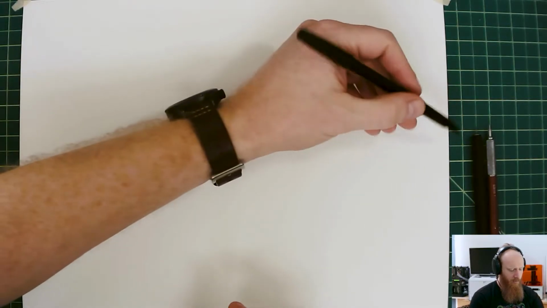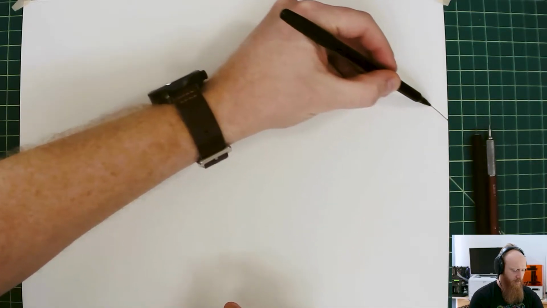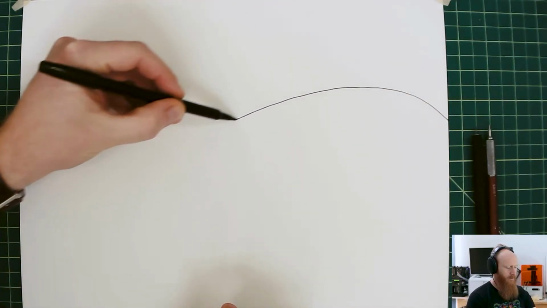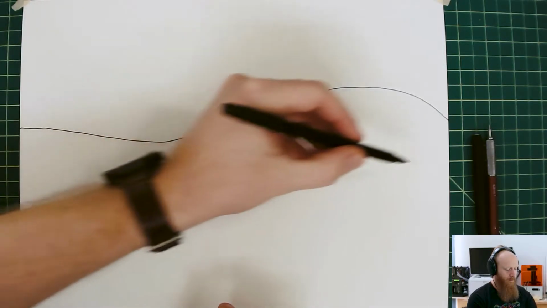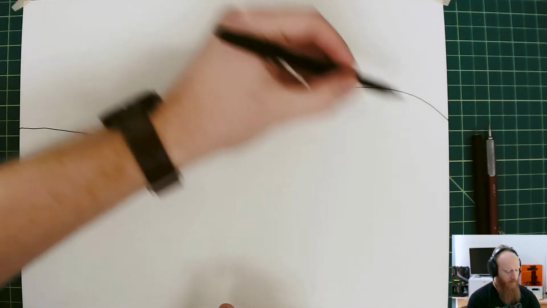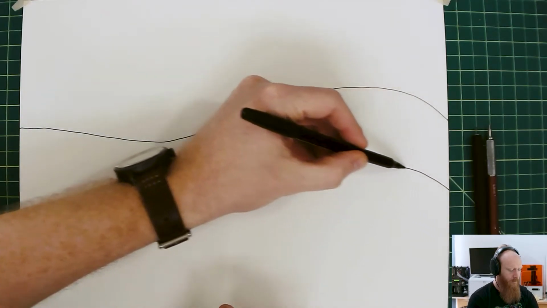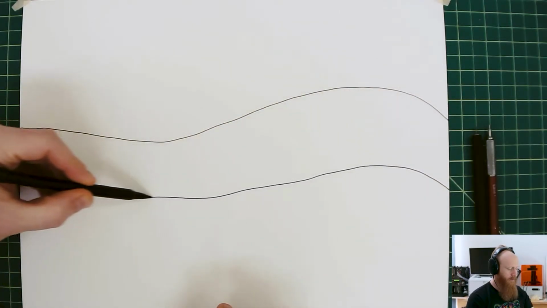Oh yes, and work with my left hand and just flow my way across the page in a roughly horizontal manner. Make a few of those as initial marks to divide the page.